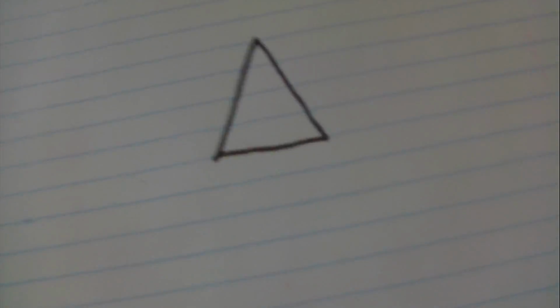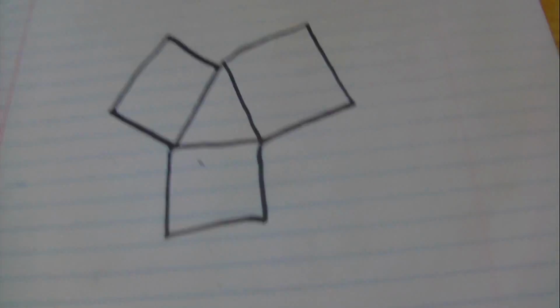So that's obviously just a triangle, right? So that's where we're going to start off here. Pretty much the most simple shape besides a circle. So a triangle is the beginning, and then you go to the next simple shape, which is a square. So draw a square on each side. So that's a triangle, and then the next one is a square, so there's 3 squares around it.